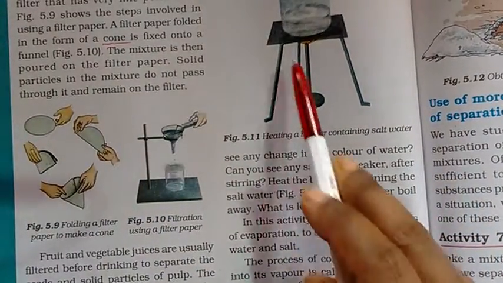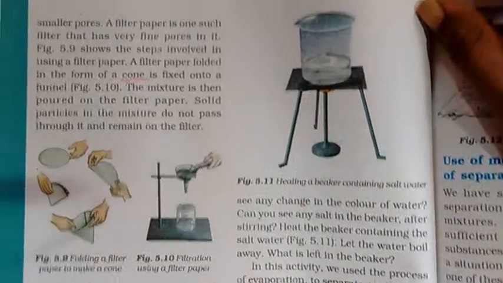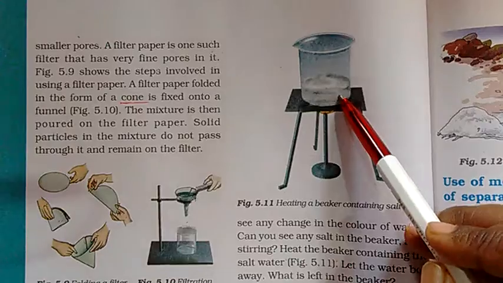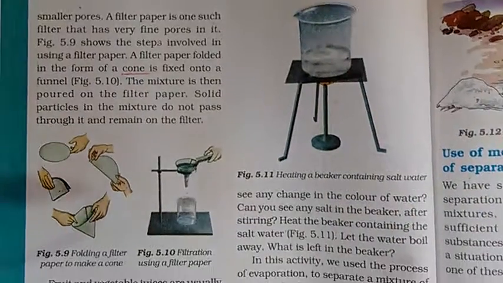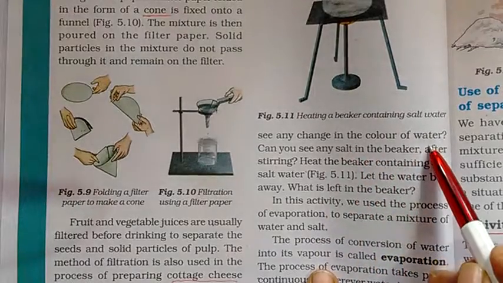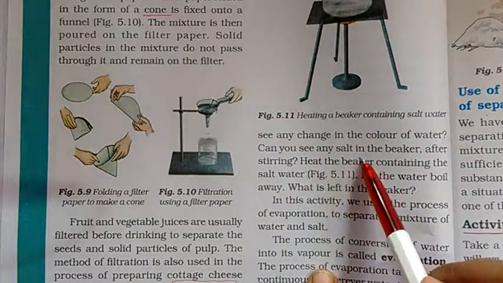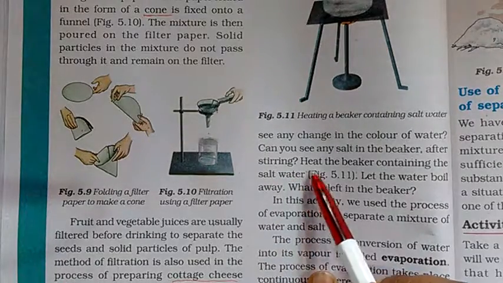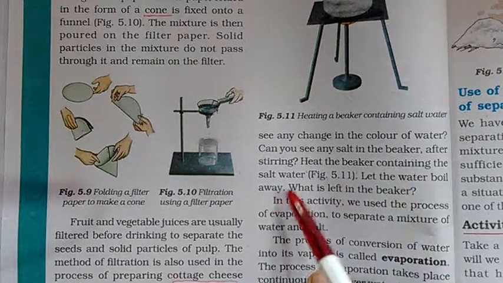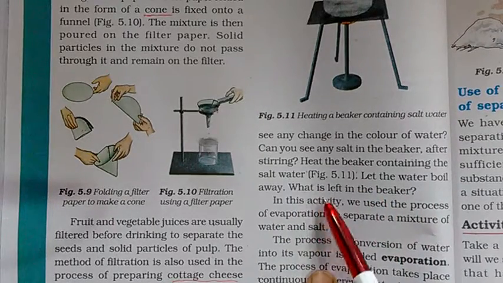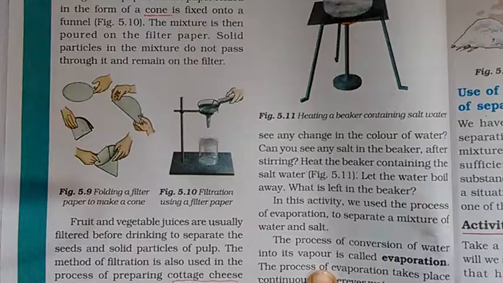Here, in the picture, we add 2 spoons of salt to the beaker. Next, do you see any change in the color of water? No. Can you see any salt in the beaker after stirring? The answer is also no. Heat the beaker containing the salt water. Then let the water boil away. What is left in the beaker?